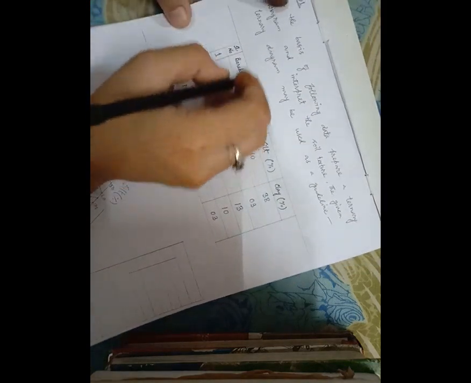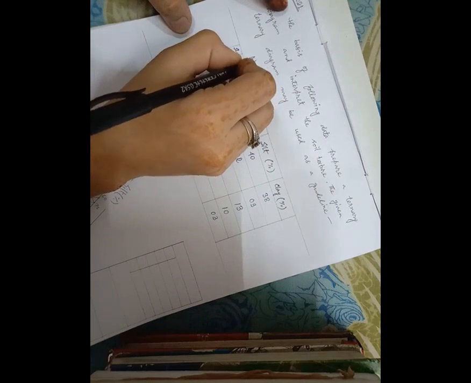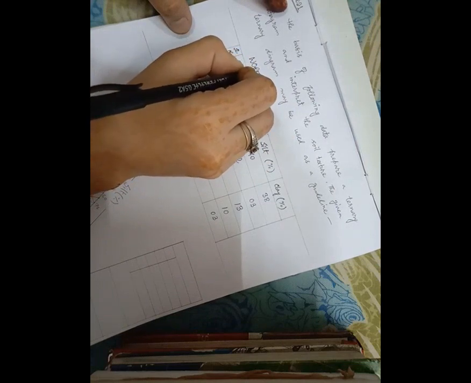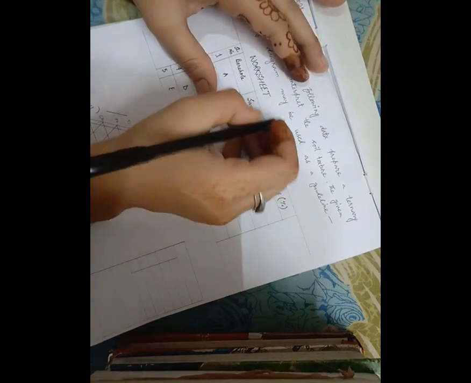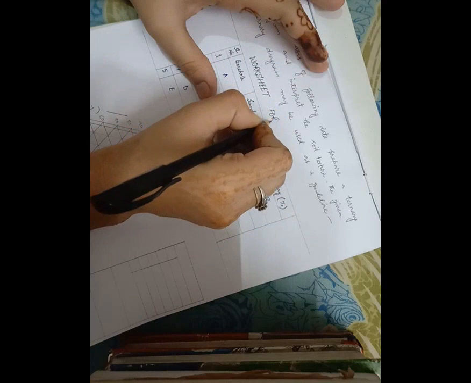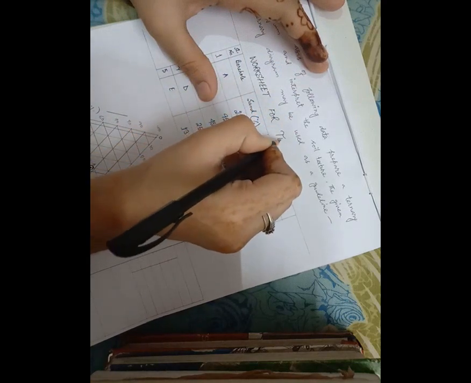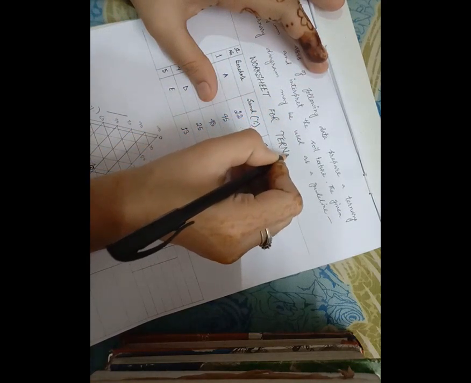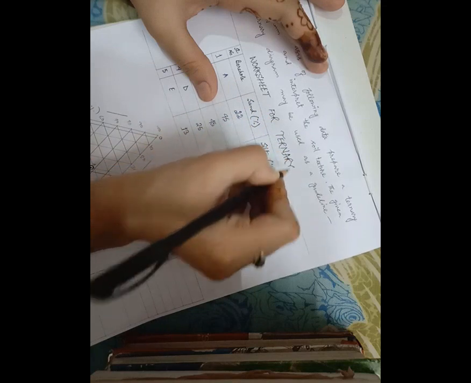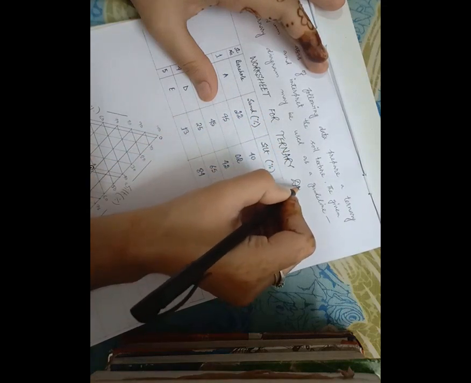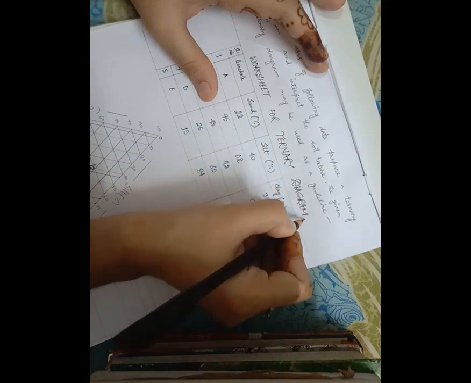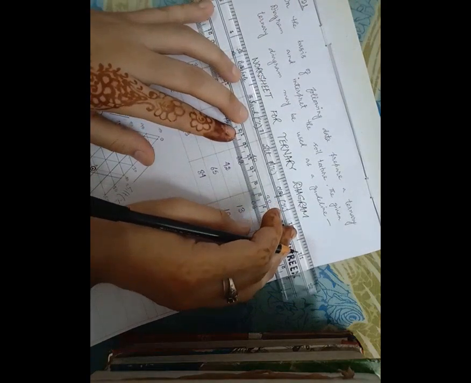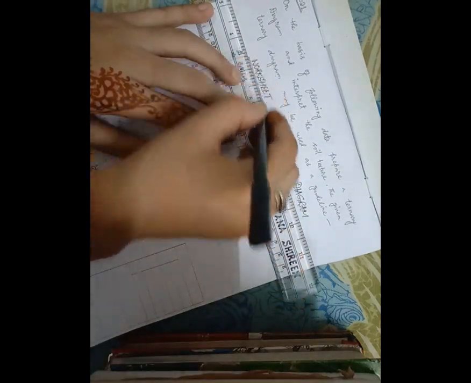So here you should write the worksheet for ternary diagram. So this is the heading of the table.